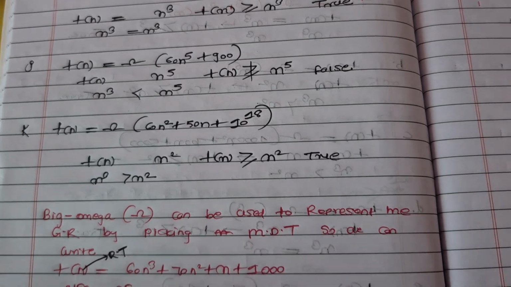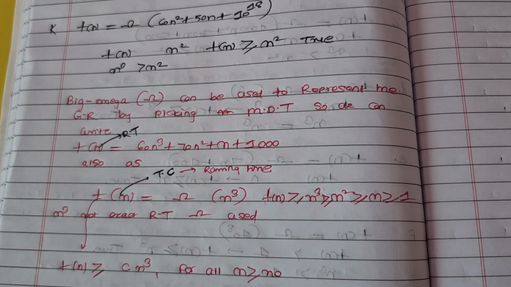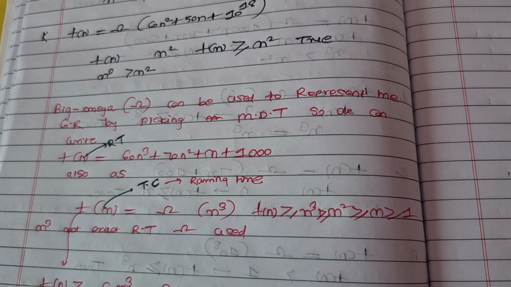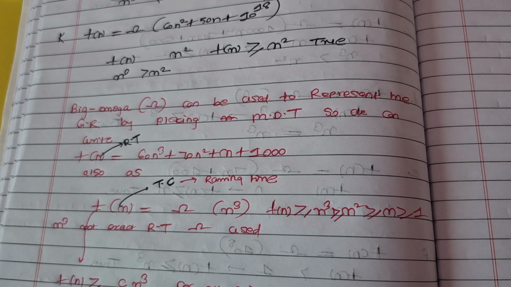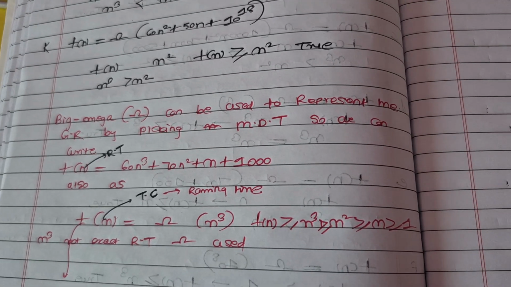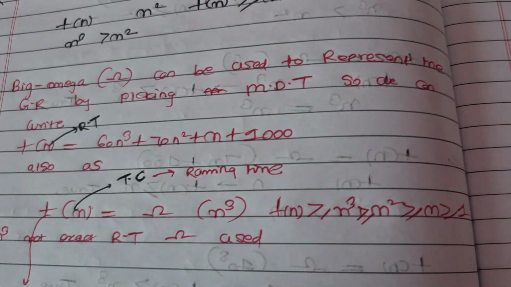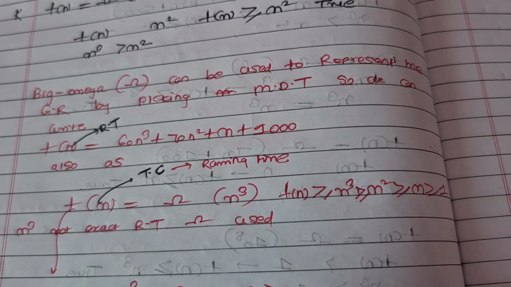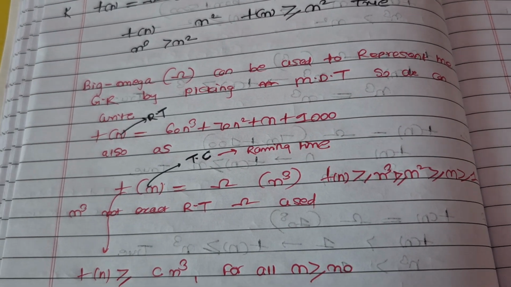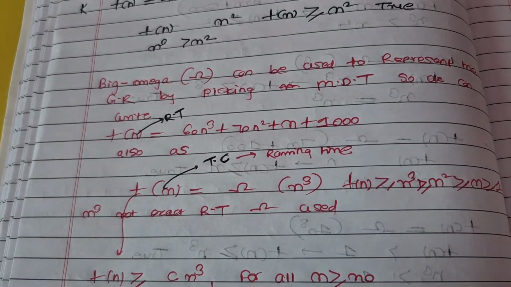So there is an observation: big omega can be used to represent the growth rate by picking the most dominant term. So we can write this T(n) equation, which is running time, also as time complexity. Everyone knows running time is used interchangeably with time complexity also. And we have taken the most dominating term, in front of it we have placed big omega.